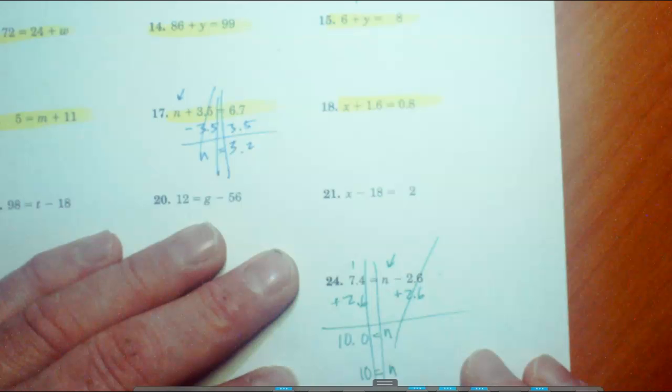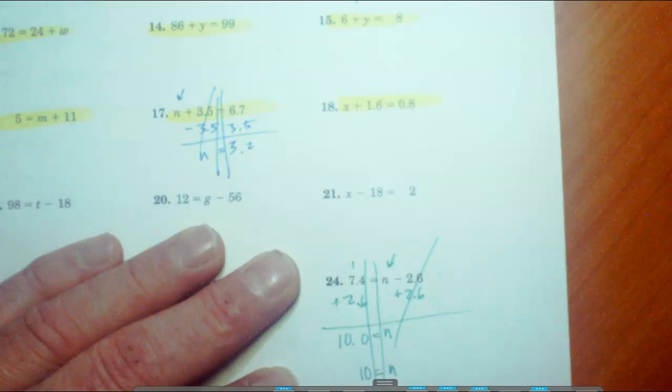Good luck working on these. Pretty easy problems. And yes, you can use a calculator. That's why the negative ones, if you run across any negatives, that'll be fine too.